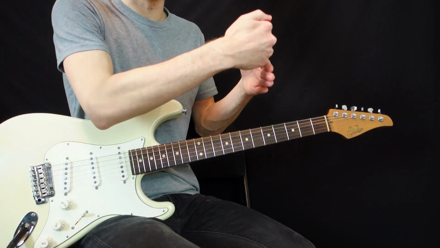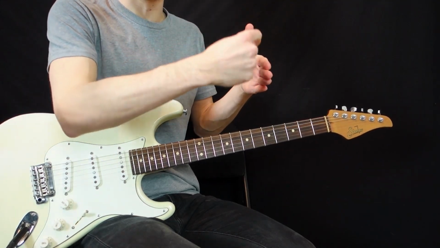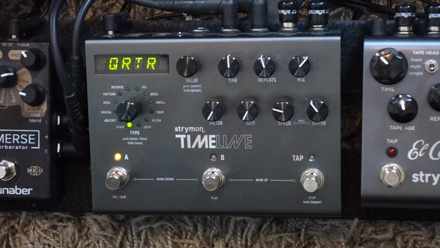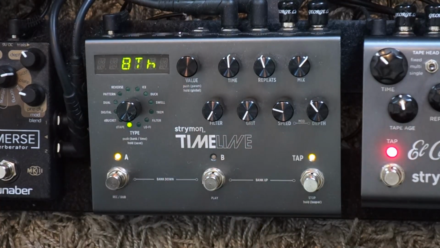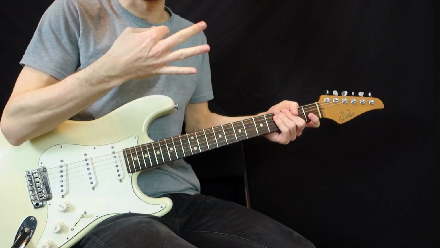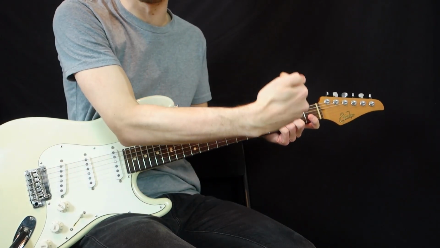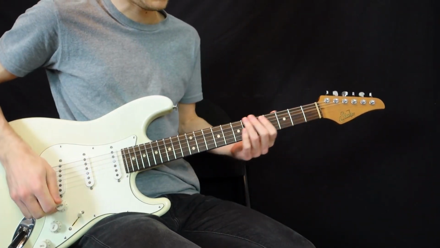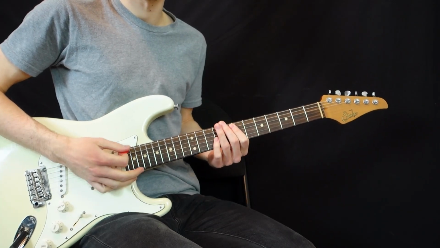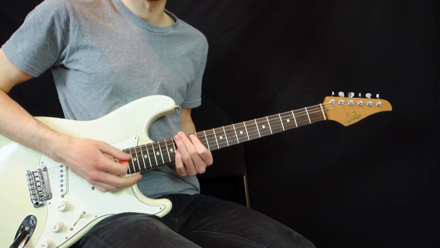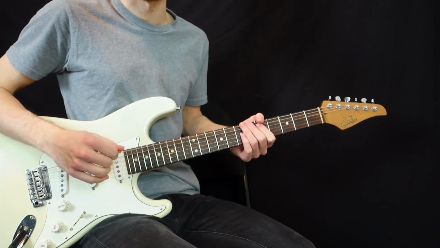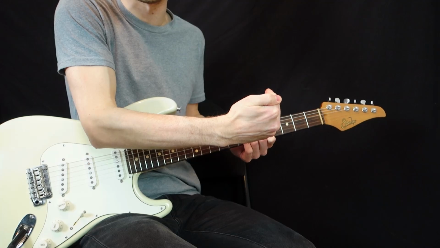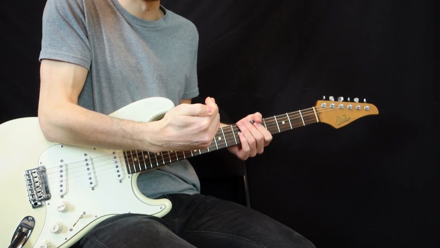So we're going to subdivide it in smaller portions, right? So now I'm going to put 8th notes on my Strymon Timeline. So now each time I'm going to play quarter notes, it's going to play 2 times on the delay, right? Right? So now it cleans it up because the delay is faster, and then it's going to play once while I'm playing and another time while I'm not playing.